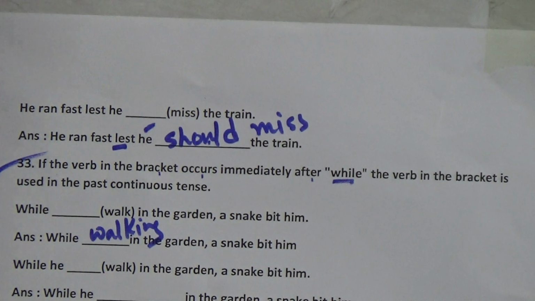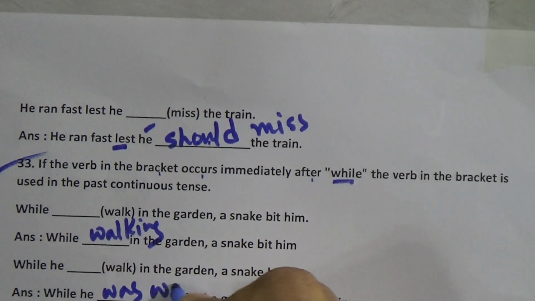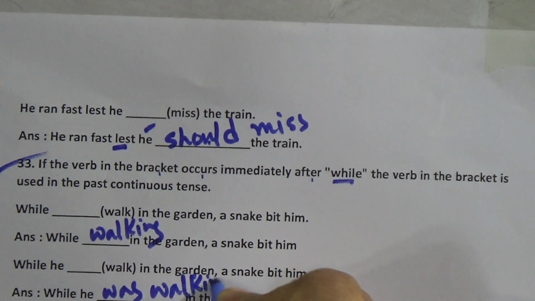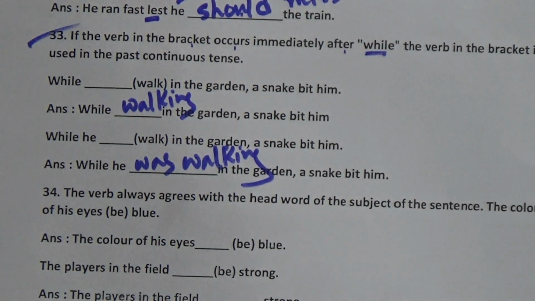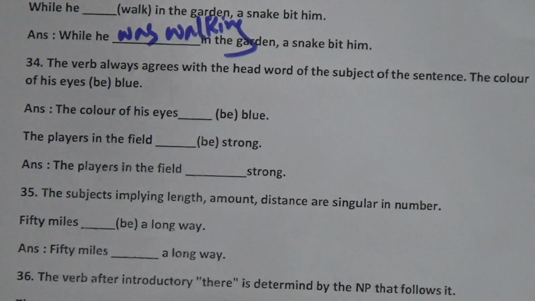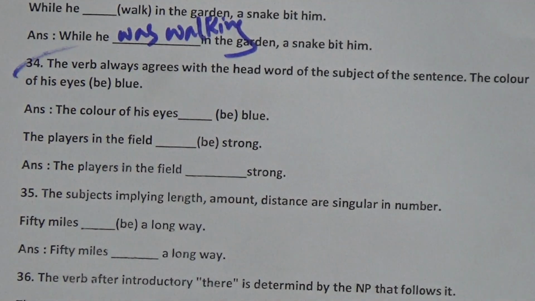If while plus subject, then you have to form past continuous tense. While he was walking. Here, while walking, because there is no subject. And then while plus subject plus past continuous: while he was walking. Now rule 34.